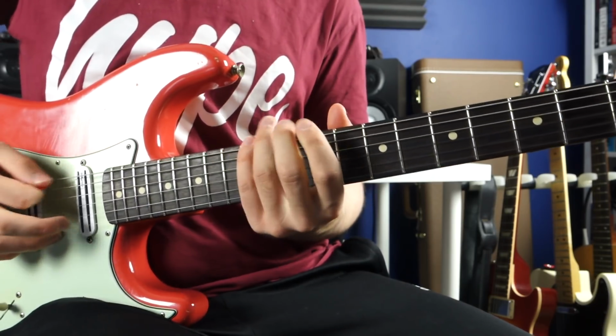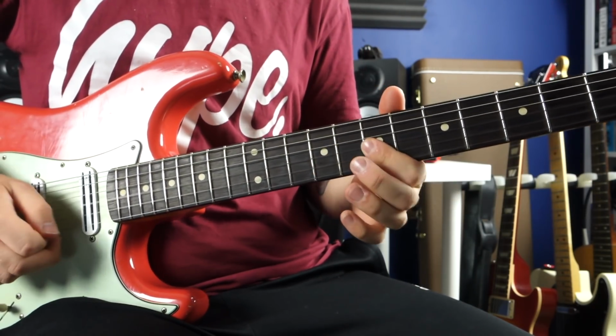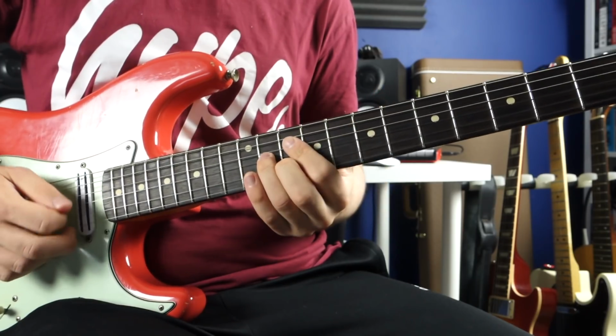So that's generally the most ergonomic way to play thirds on the guitar, is to play them on adjacent strings like the low E and the A string, or the G and B strings. So that's what I did at the start of the lick that we just went over. I played a bunch of thirds on the G and B strings.